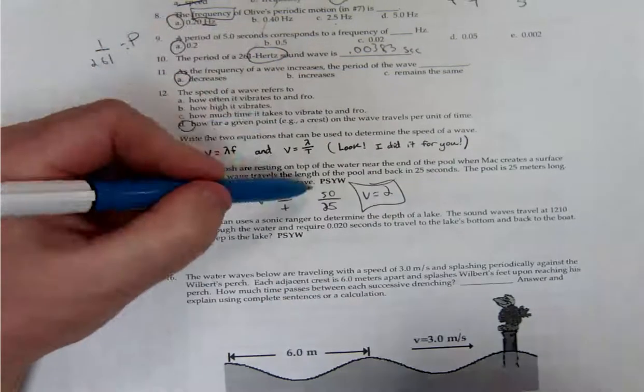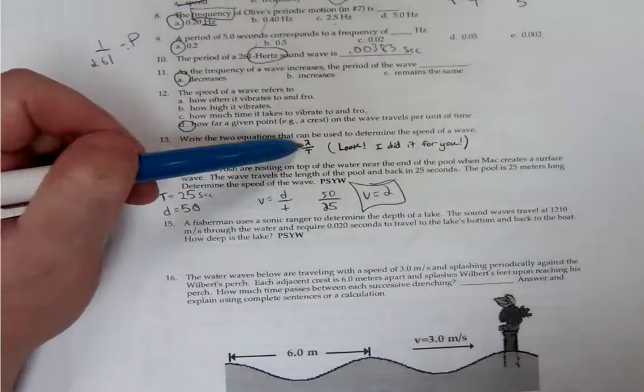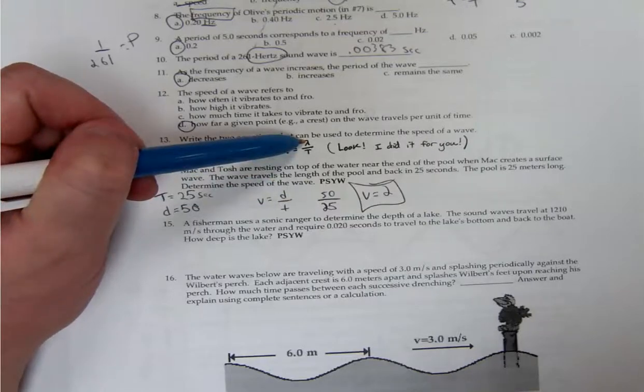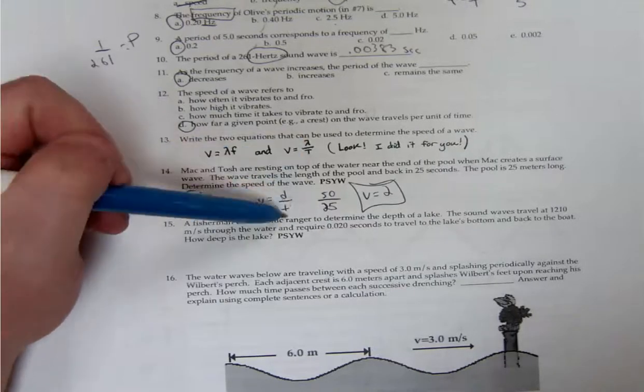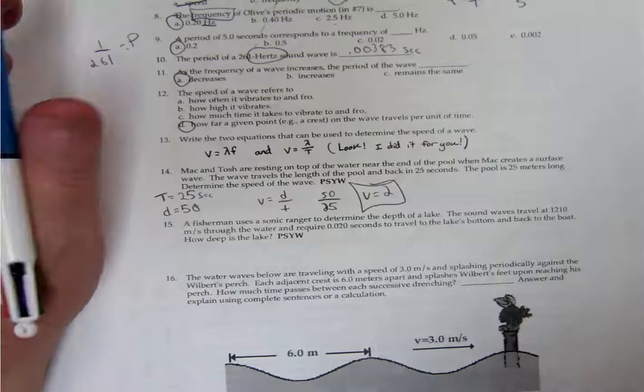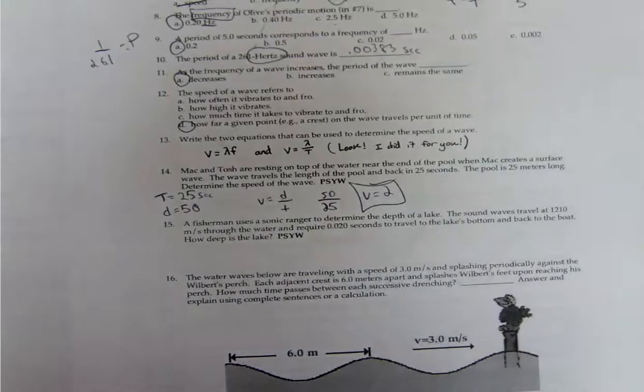In this case, my wavelength is sort of my distance. So notice how it kind of translates. Wavelength is your distance, and your time in this case is period. That's okay. We got it. All good. All right, 15.